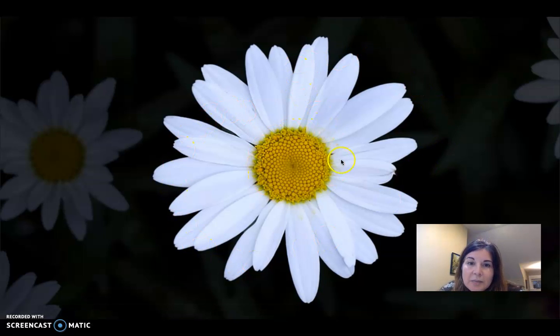And then in the middle of the daisy, it has the yellow parts, and it's in this pattern that actually makes a spiral. It starts really tight in the middle, and as it goes out, it spirals around and gets bigger. They're spaced out bigger.